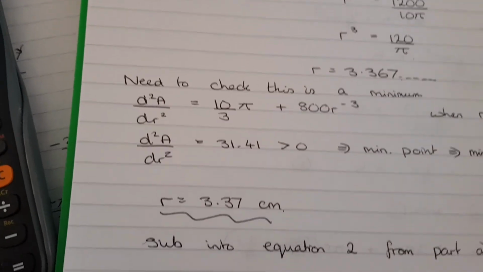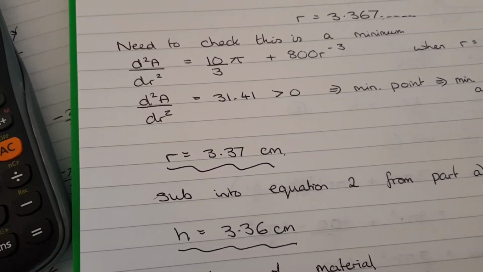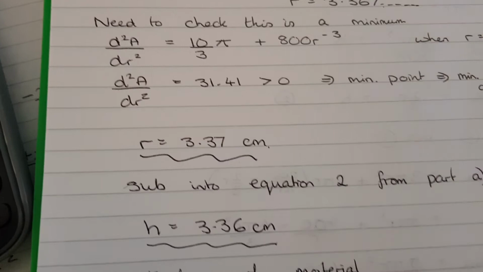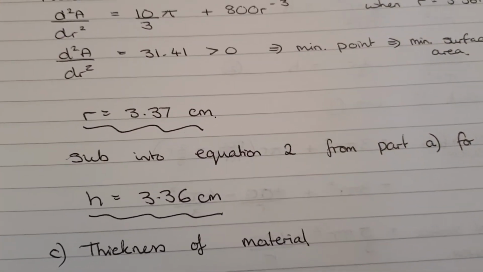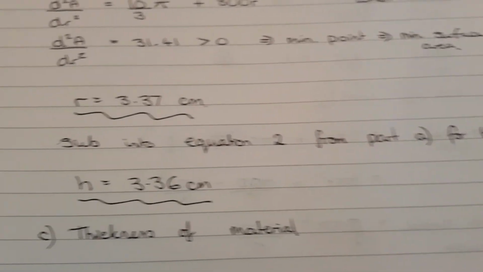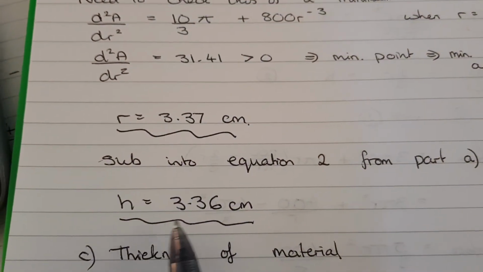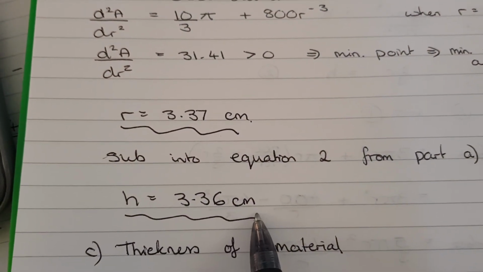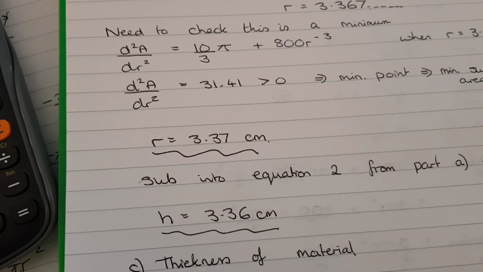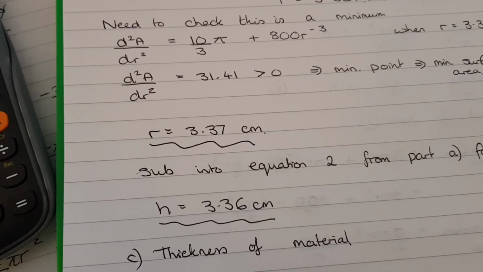The next, the question says find the dimensions. So not only do we have to find r, we also have to find h as well. So if we sub that back into equation 2 from part A, we'll end up with h is equal to 3.36 centimetres. The next question, part C, says state one limitation of the model and suggest an improvement.